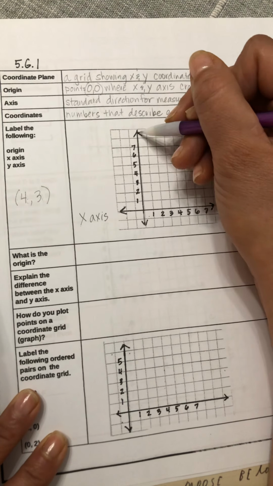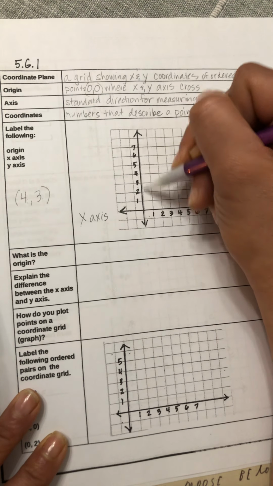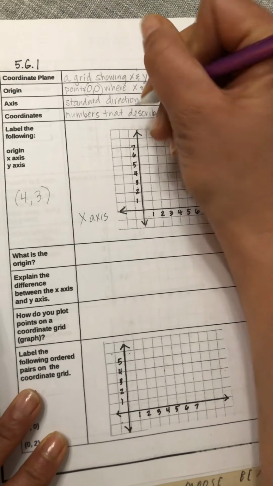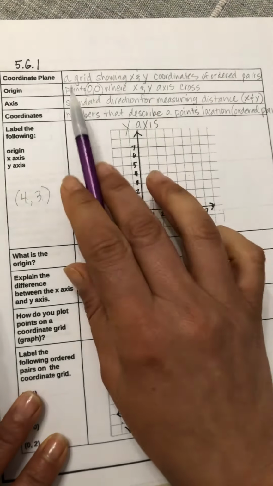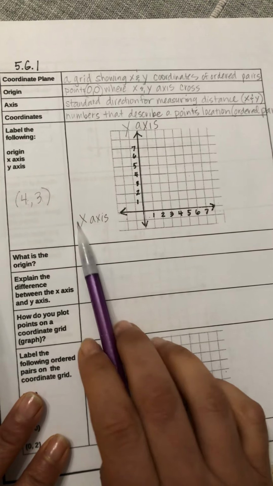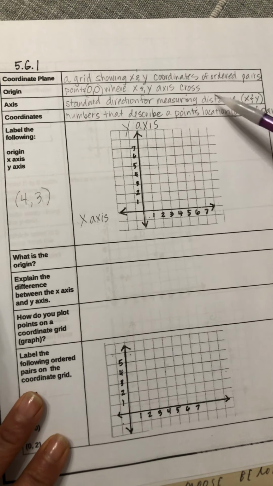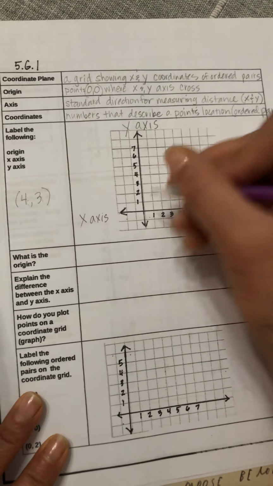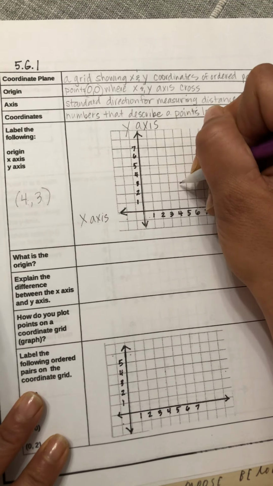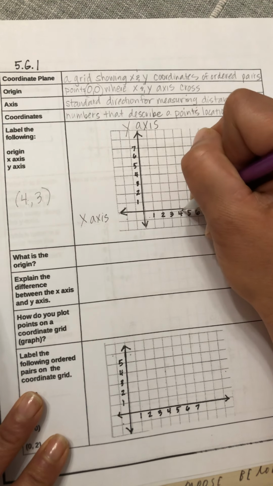Then the number line that goes up and down, or vertically, is called the y-axis, okay? So a coordinate plane is a grid showing the x and the y coordinates of ordered pairs. In this case, we have 4, 3, so we're going over 4 and up 3. And you notice that there are lines, right?